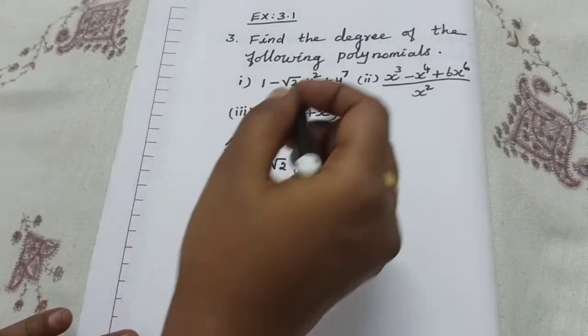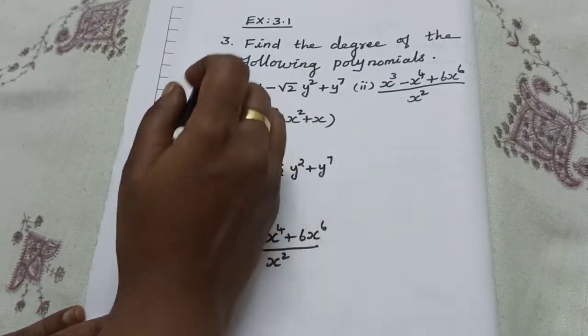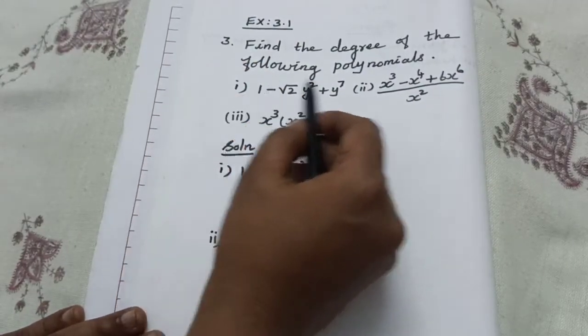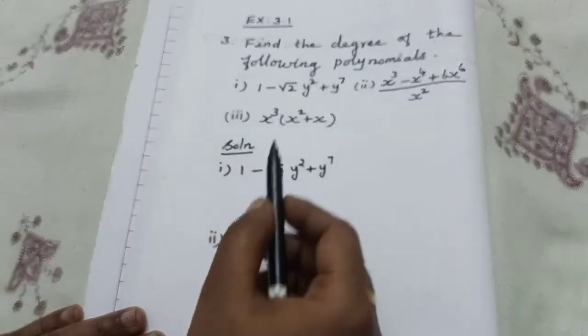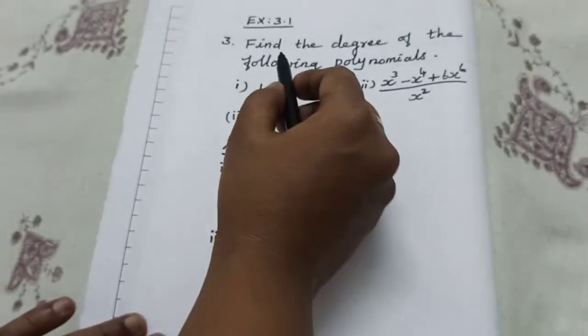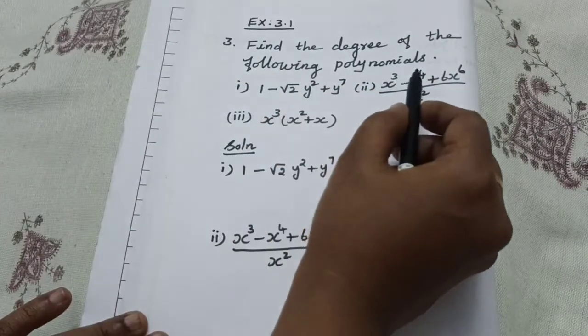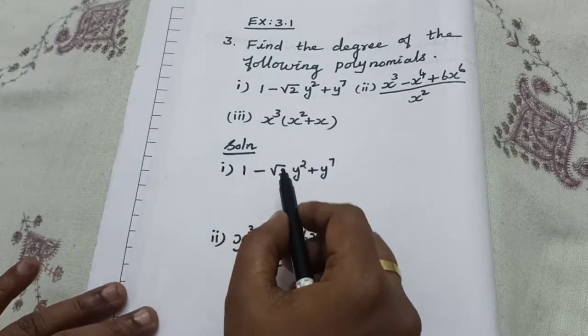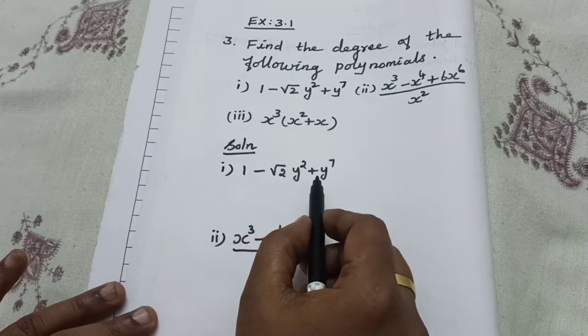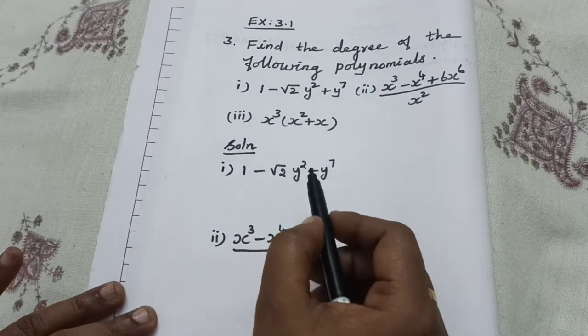Now exercise 3.1, third sum, 3 subdivisions I am giving, the remaining is homework. Okay, then first one: find the degree of the following polynomial. First one is 1 minus root 2 y square plus y power 7.